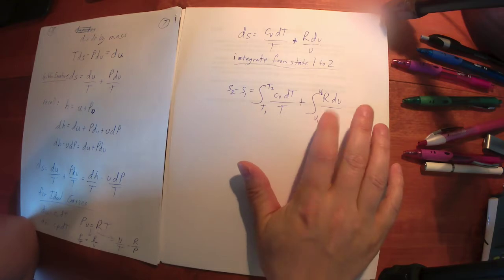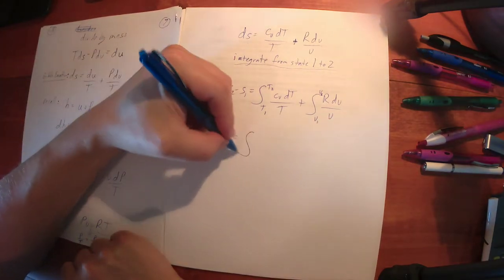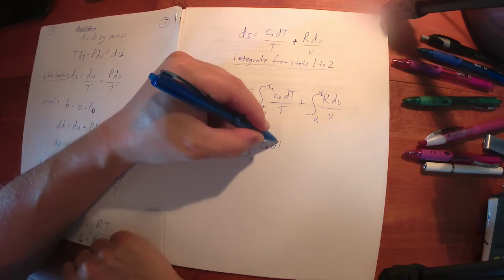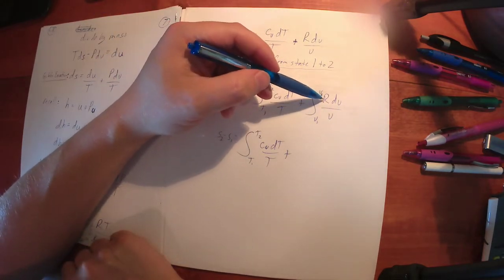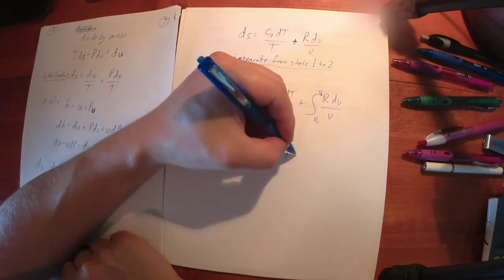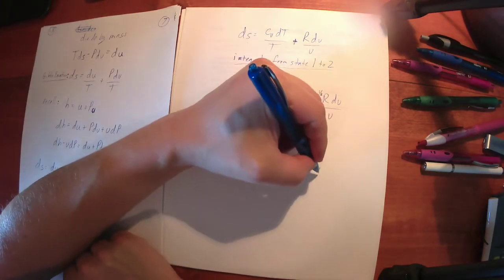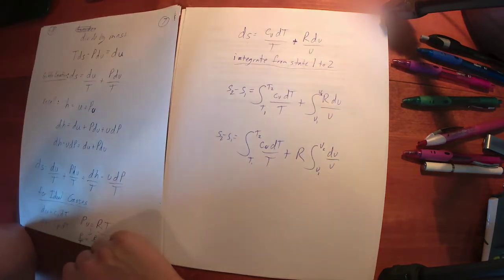Now let's focus on the second term. So s2 minus s1 is equal to, let's leave this first one alone, the integral from T1 to T2 of C sub v dT over T, plus, and let's look at this term. What do we know about R? How does R vary as a function of specific volume? R is constant, so it's going to come out of the integral. So it's R times the integral of dv over v from v1 to v2.